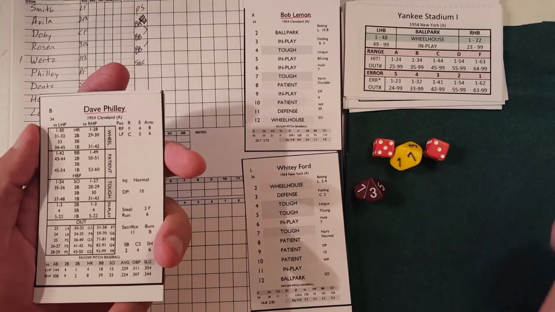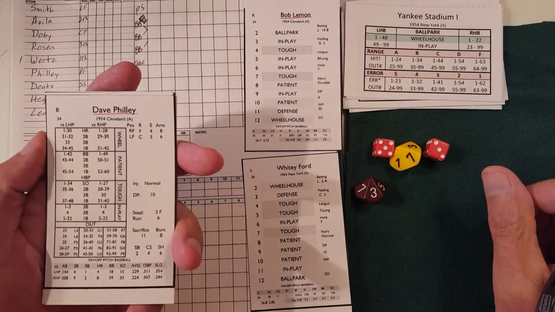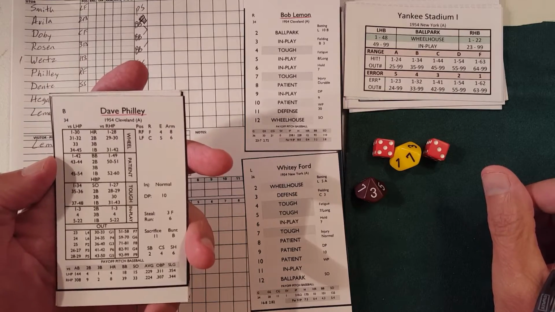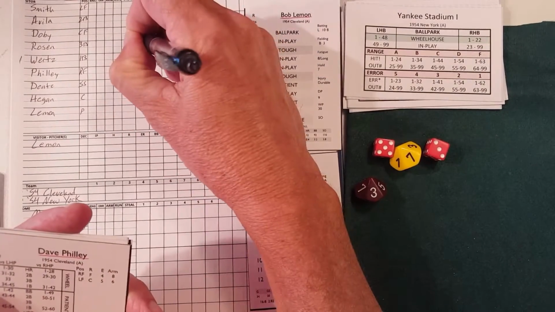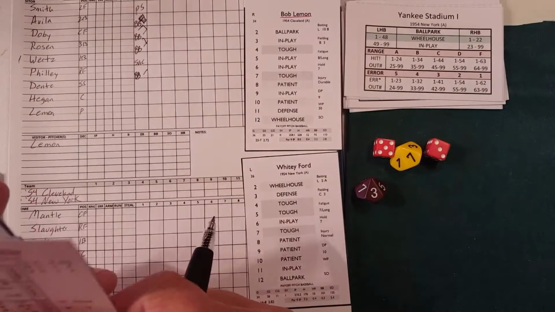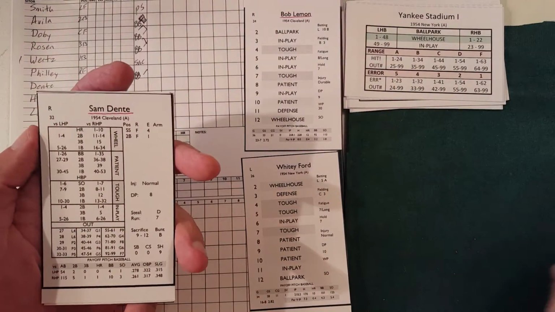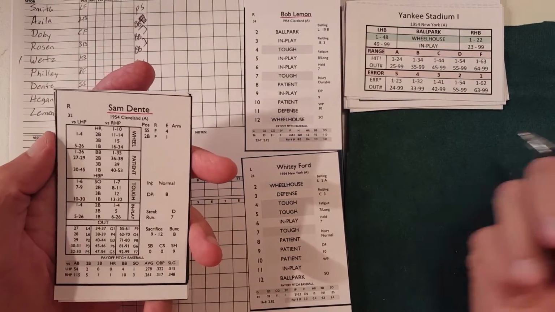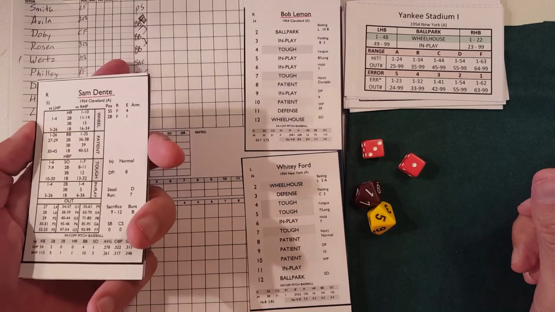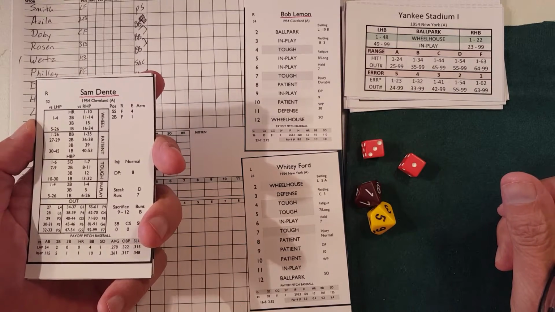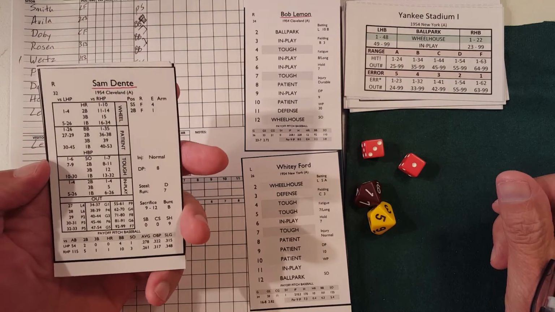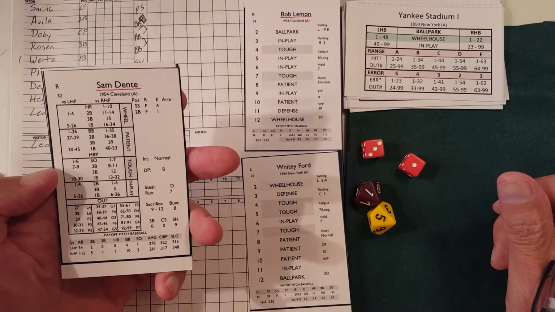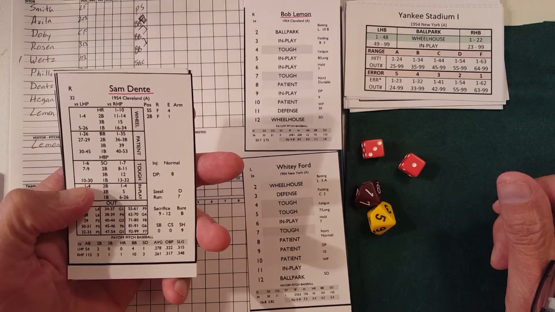Dave Philley. An 8 is patient, and a 37 is going to be another walk. Can't get away from that patient result. And again, bases loaded. Sam Dente, the batter, a shortstop, a 4. A 4 is tough. Finally got out of the patient category. A 4 is tough, and a 15. But a 15 against a left-handed pitcher is a single.